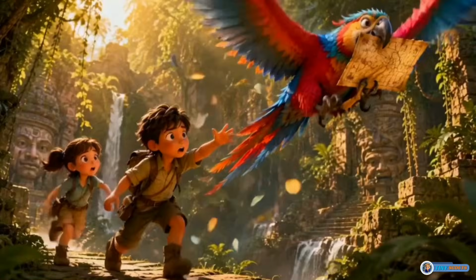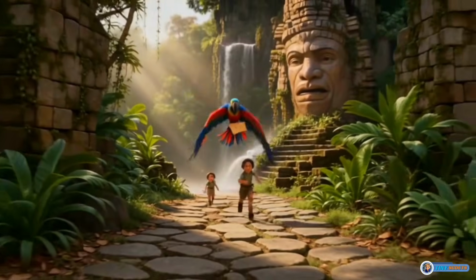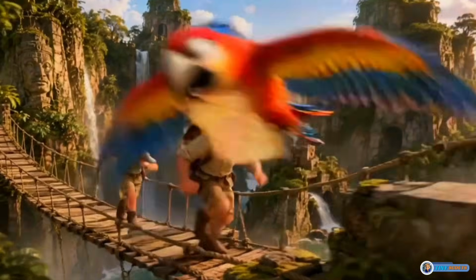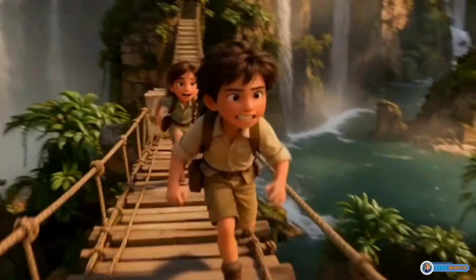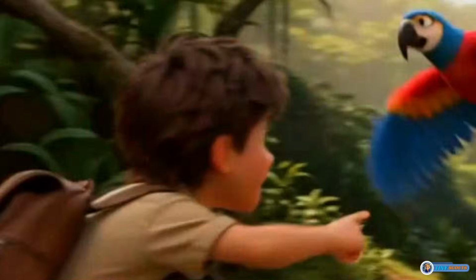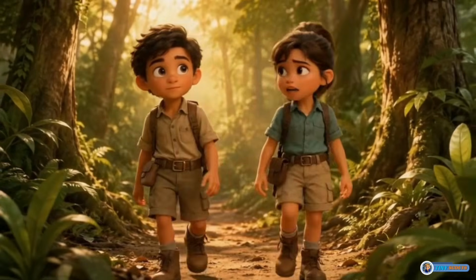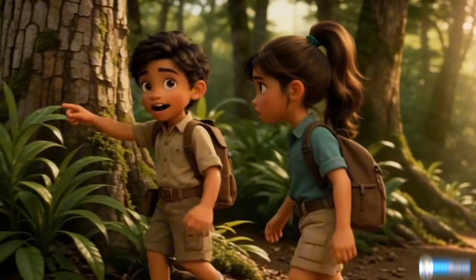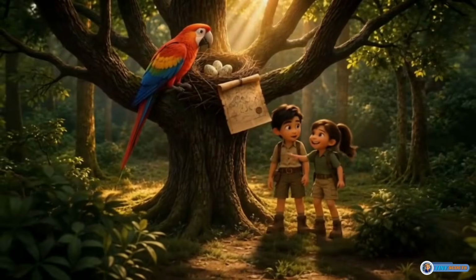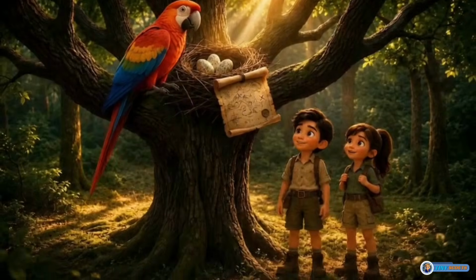Faster, Alex! Please, bird, give it back! Please, what are we going to do? Please, bird, we need that map! Faster, Alex! Don't lose it! I see where it's going! Where did she go? I saw her enter this side. Alex, there she is! Oh, she has eggs!